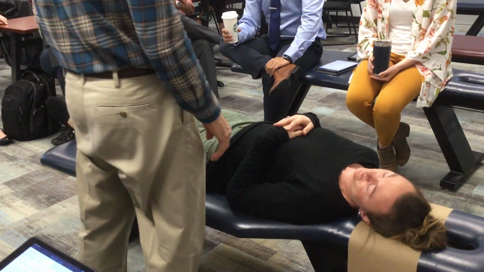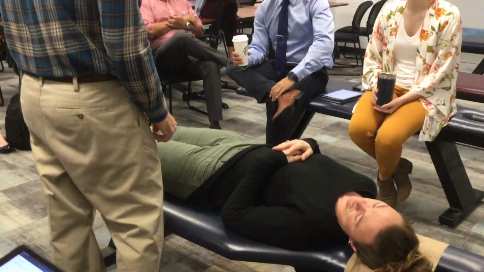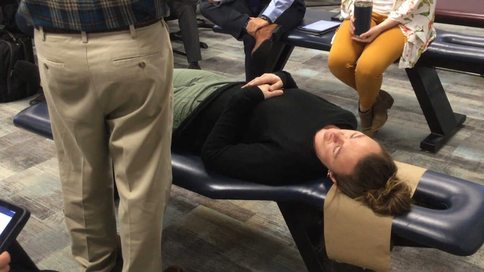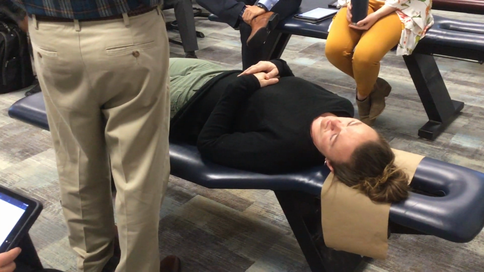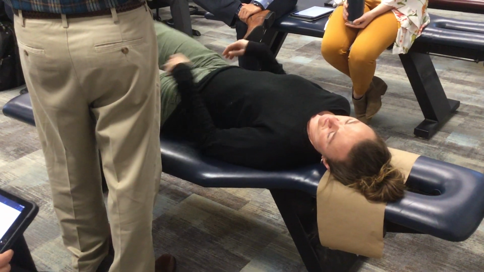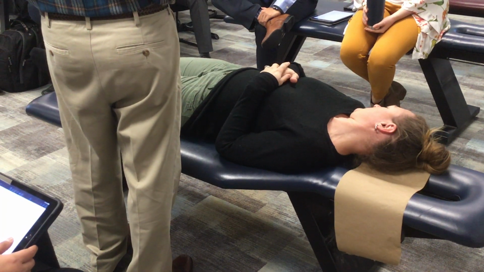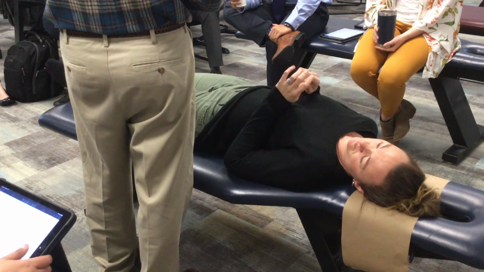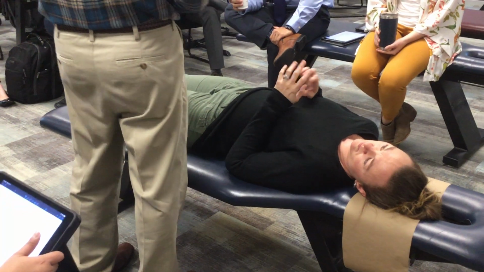Did anybody notice a difference on that? This one came up further, probably because she stressed it with her hand. But you want to make a note, if this patient was in exam shorts, she probably would have had a better range of motion. Jeans, tighter pants on, that's not really what you want to do, okay?